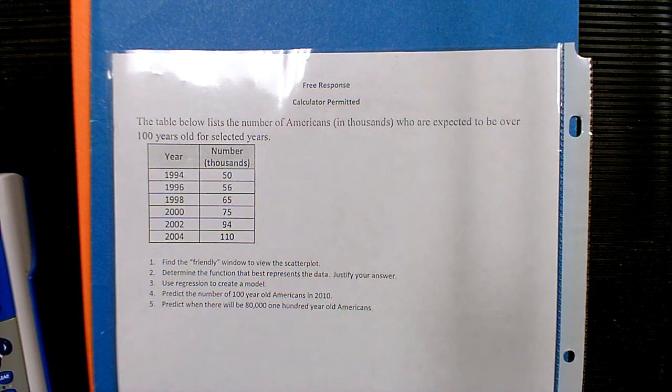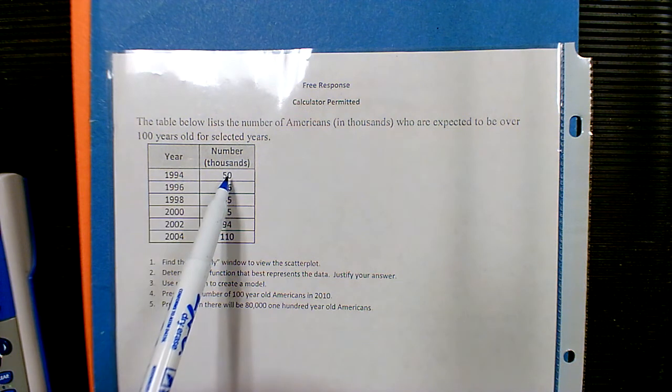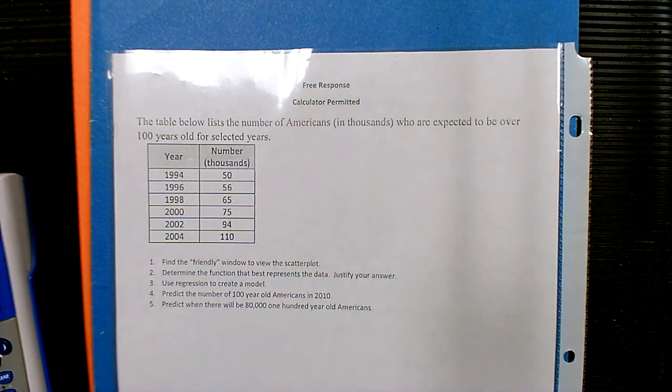All right. The table below lists the number of Americans in thousands, sometimes we've got to be careful with this, in thousands, who are expected to be over 100 years old for selected years. So how you read this, in 1994, there were 50,000 Americans, not just 50. You got to be careful with how they organize their table.